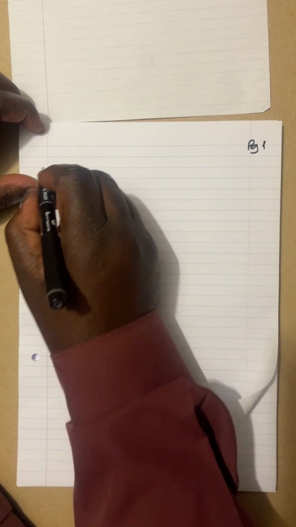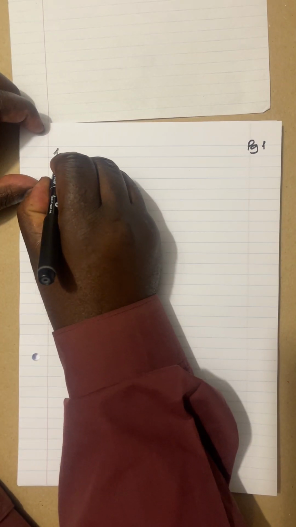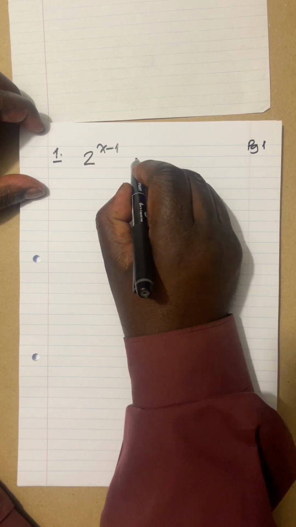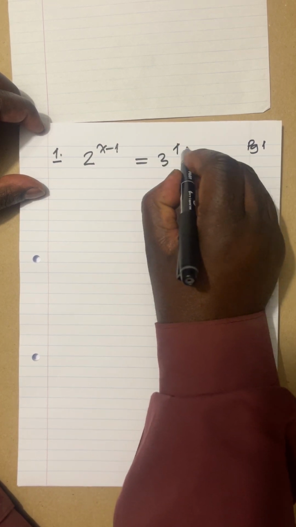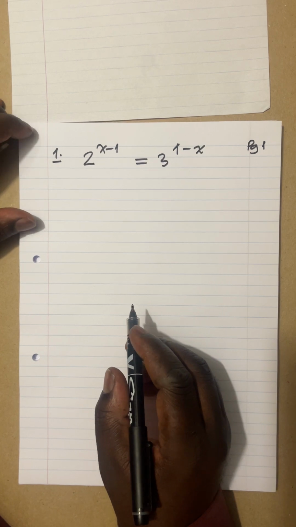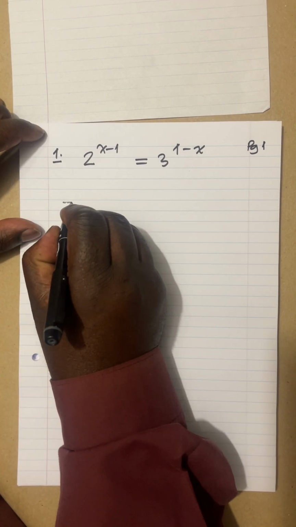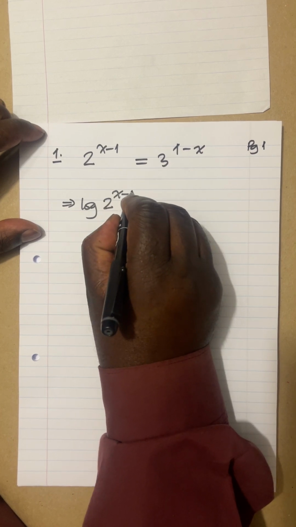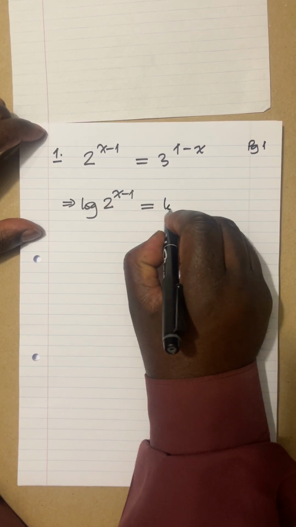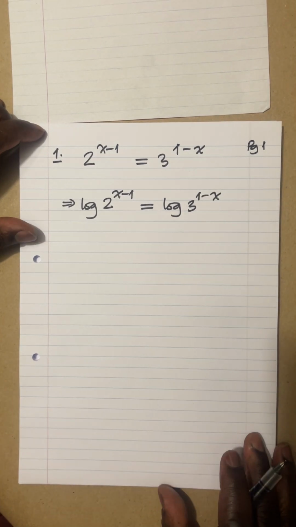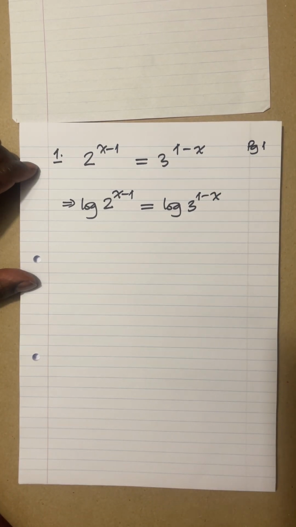The first approach to our question 1 is we have 2 power x minus 1 is equal to 3 power 1 minus x. My first approach is to take logs on both sides. So I'm going to say this implies log of 2 to the power x minus 1 should be equal to log of 3 to the power 1 minus x. What you do on one side, you do the same on the other side.